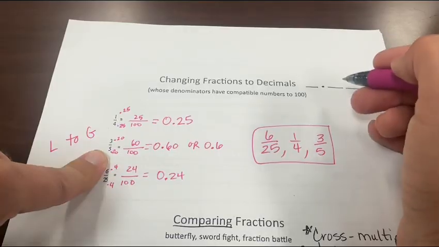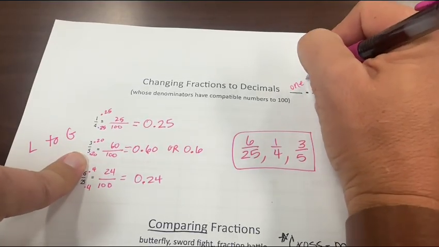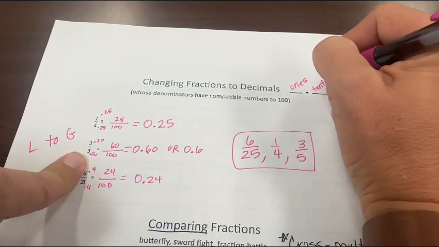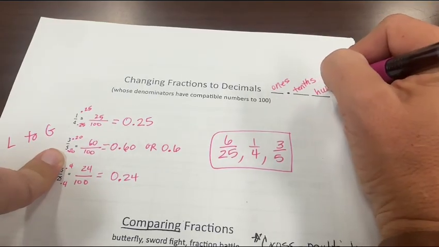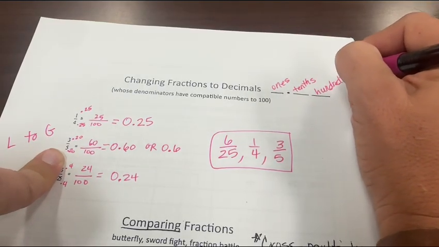All right, and up here is just a reminder that this is going to be the ones place, this is going to be the tenths place, this is going to be the hundredths place.